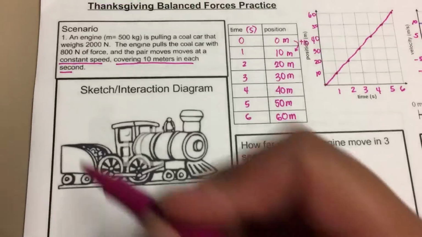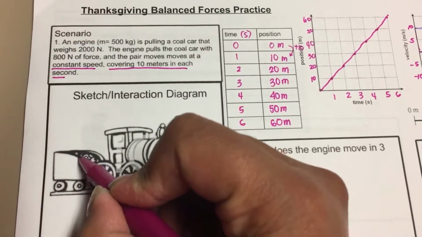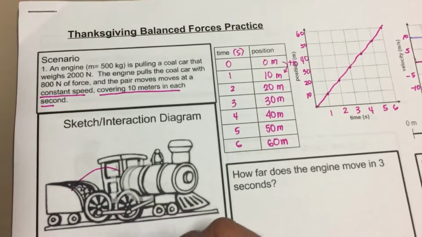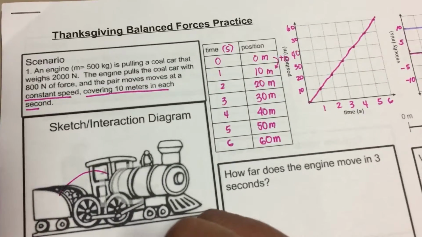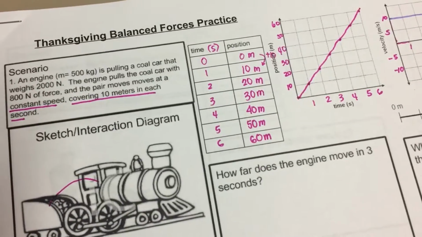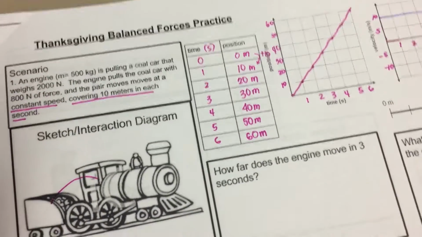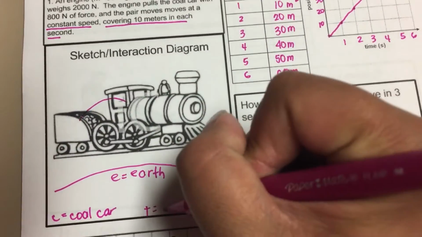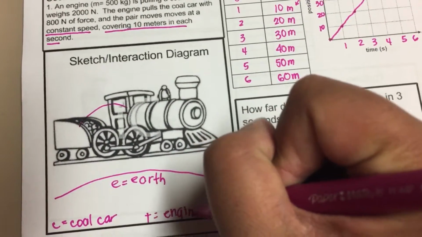Now for the interaction diagram. Here's Earth, E for Earth, C for coal car. Since I'm already using E for Earth, I'm going to just say T for engine car.